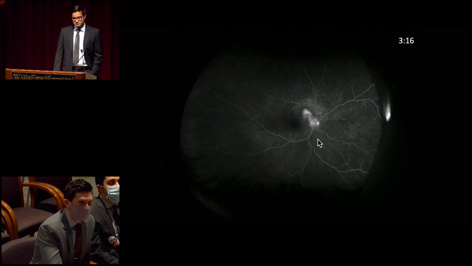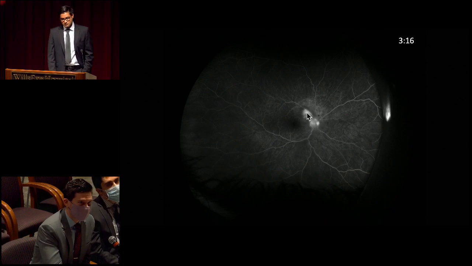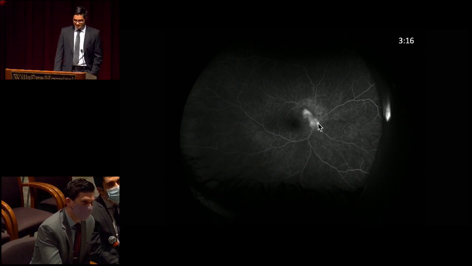And then a late frame. Yeah, so again, still fairly localized to the disc and this lesion that was pointed out before. No other areas of diffuse leakage. Thank you.